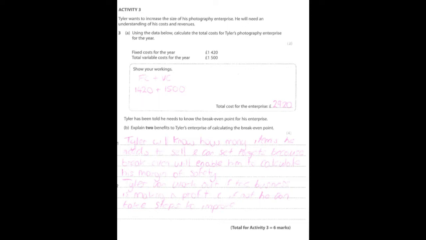So the first thing that I do is I write down my formula. Now you've been given the fixed cost for the year, and you've been given a total variable cost for the year. The way this question could differ is if you were given a variable cost per unit and you were told how many units he sold.